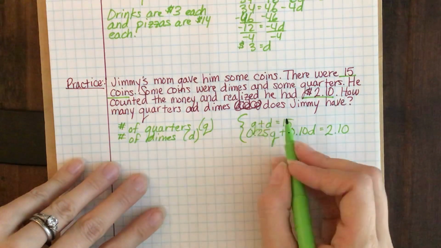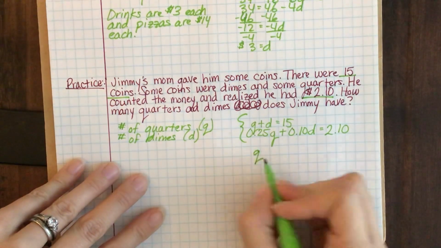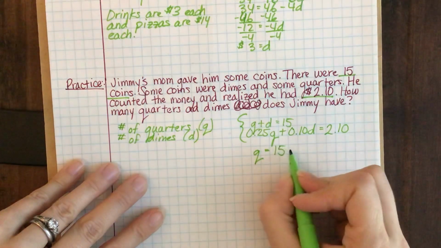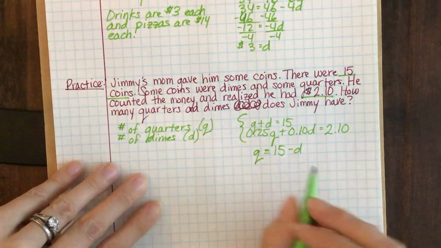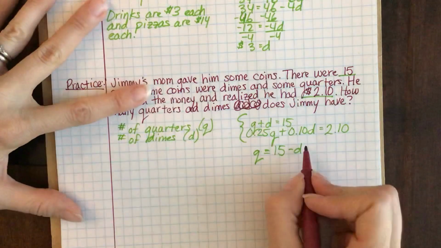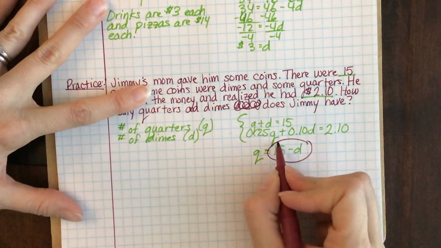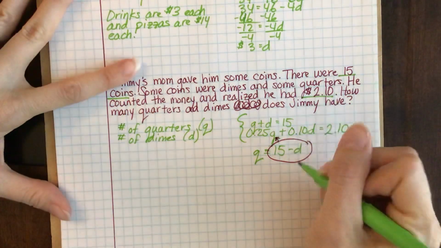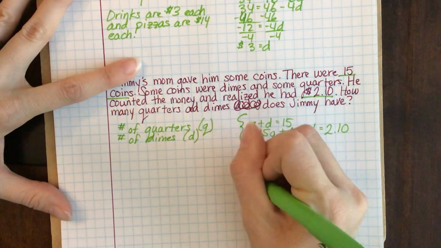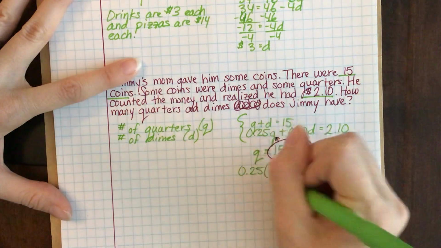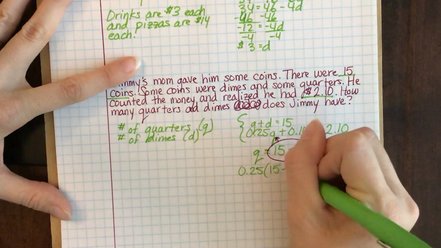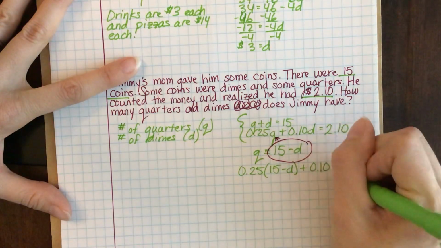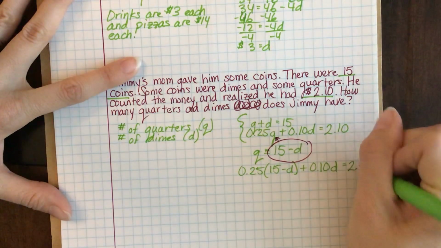All right, I'm going to solve for Q up here. So I'm going to subtract a D from both sides. That means Q is going to be equal to 15 minus D. Now I'm going to take what I know Q to be, and I'm going to plug it right in there for Q. So this is going to be 0.25 times (15 minus D), because that's what we know Q is right now, plus 0.10 times D.